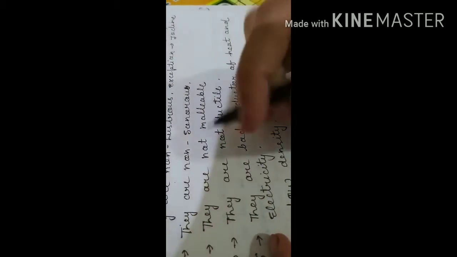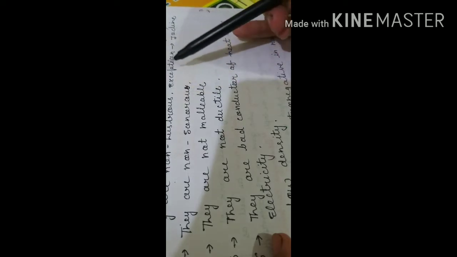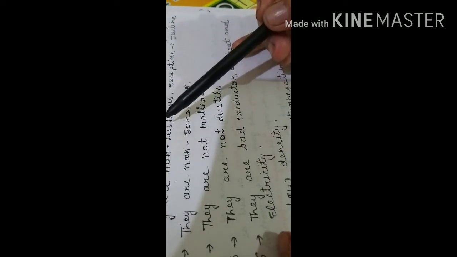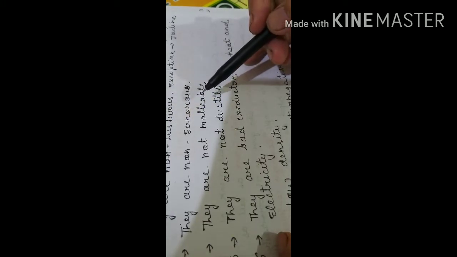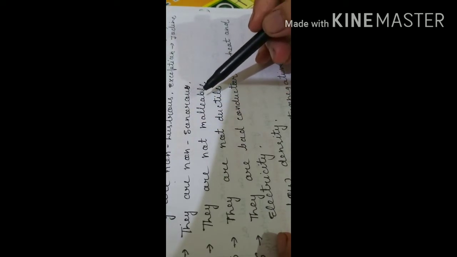Now the next property, they are non-sonorous. You must know that whenever non-metals occur in gaseous, liquid or solid form, they are not hard solids. So normally they will not be able to produce a loud sound on beating with a hammer. That's why these are non-sonorous in nature.